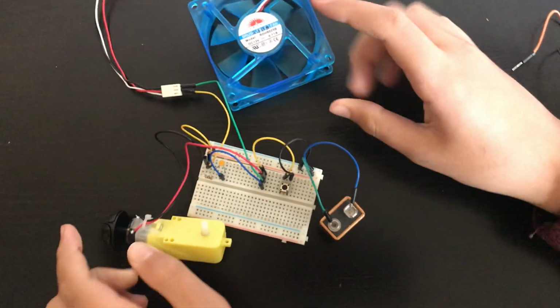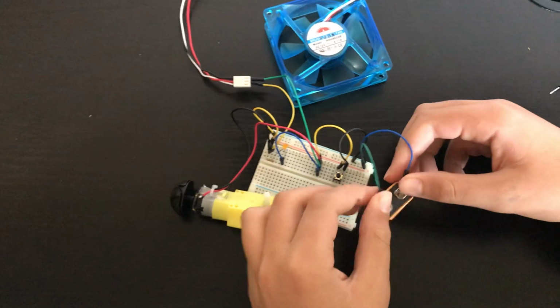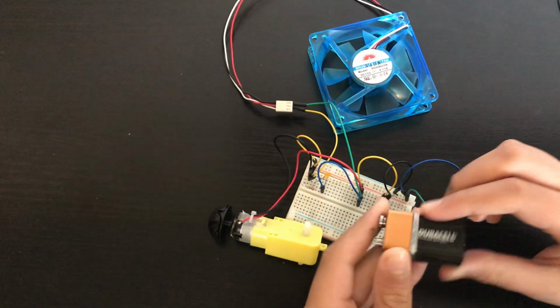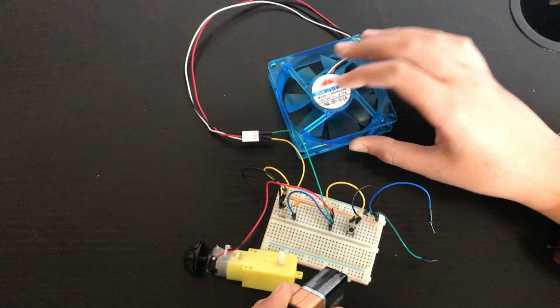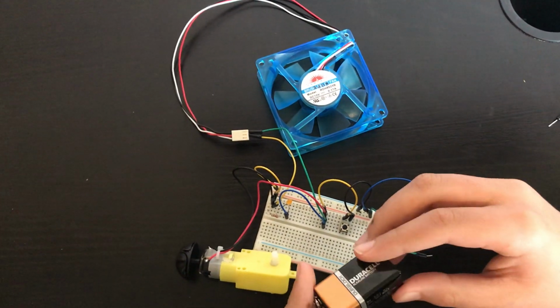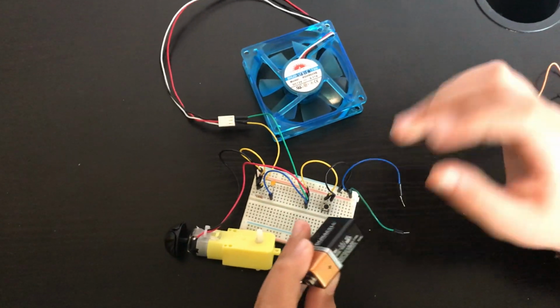now I just want to say that when you're using these types of experiments, you need to know how much is the voltage. If we just want to use the fan, then we need to have a 12-volt battery. This is a 9-volt, but for our purposes, it's enough.